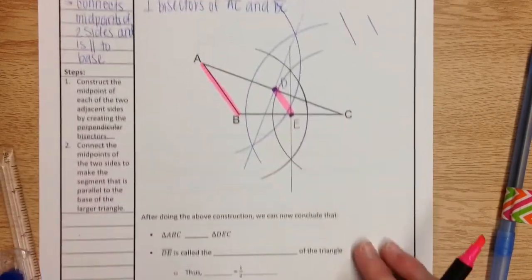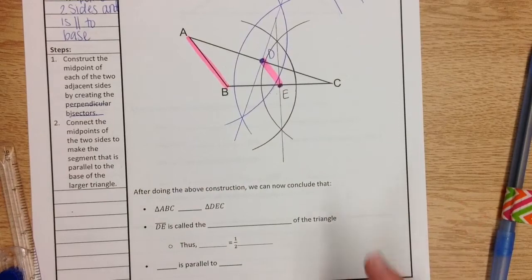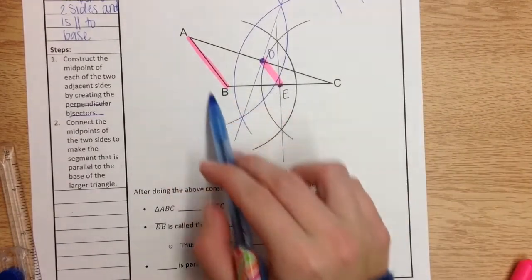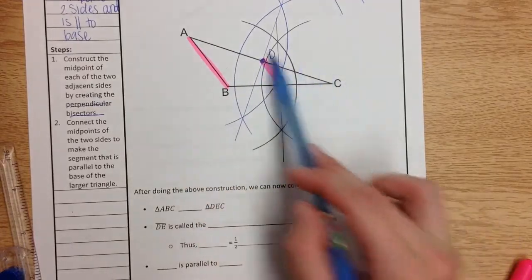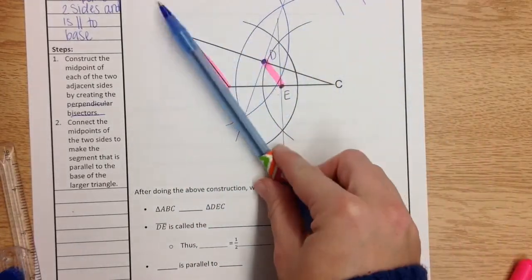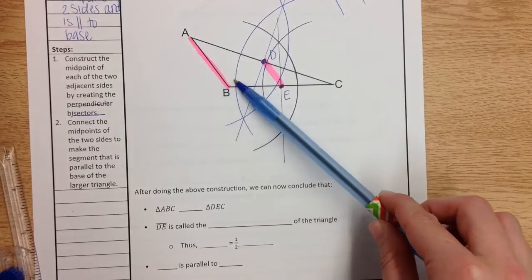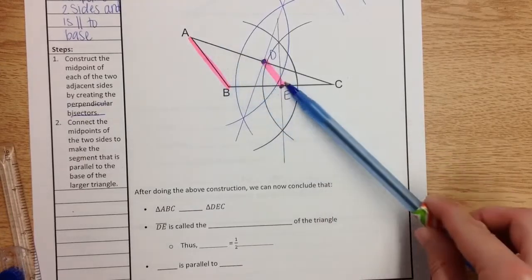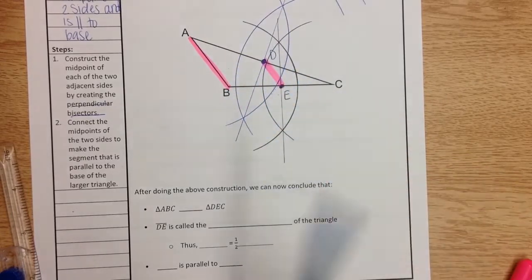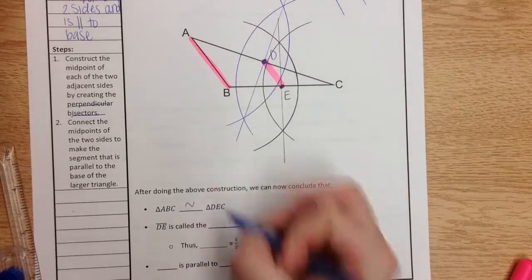Okay. Now, after doing this construction, we can now conclude quite a few things. Triangle ABC, the huge, gigantic triangle, is similar to triangle DEC. Hopefully, because you know that there are parallel bases, you know there are some congruent angles. And if we have all angles congruent but not congruent sides, that means the triangles are similar.